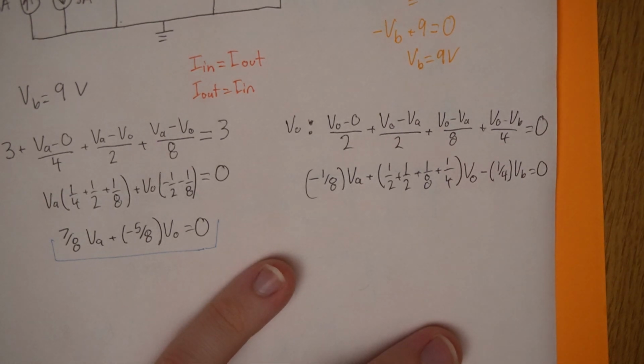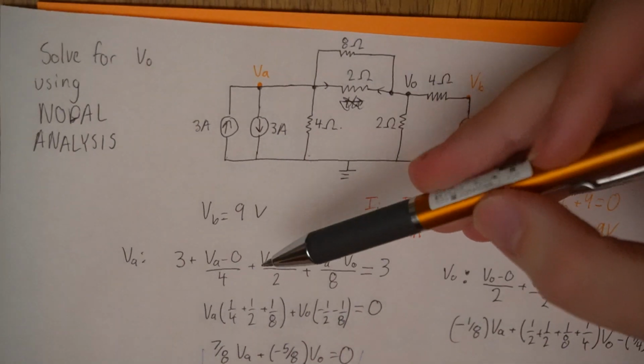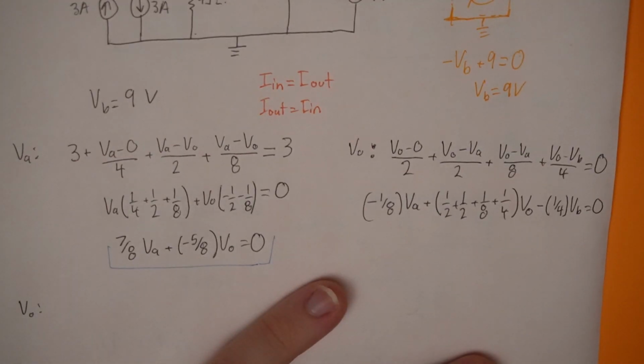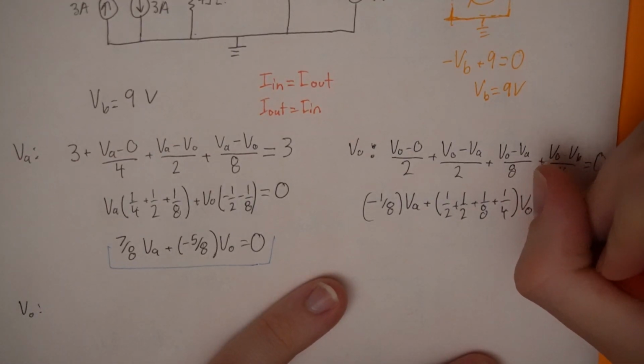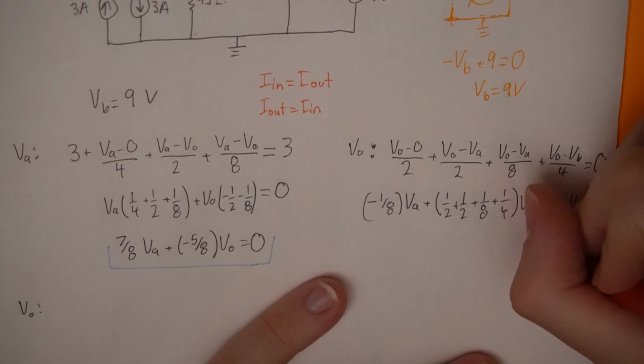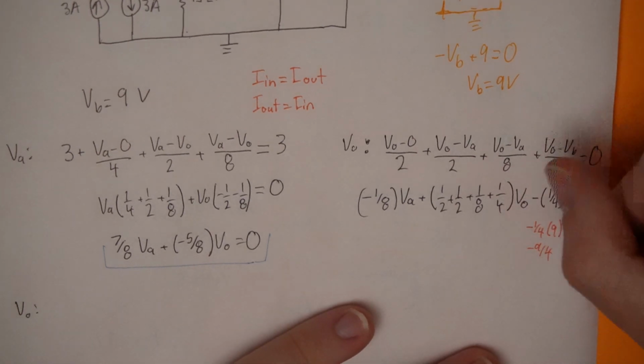But in this equation, VB we already know to be 9. So minus 1 over 4 times 9 is negative 9 over 4. I can just move that over.